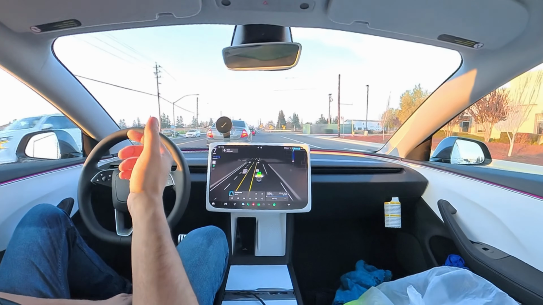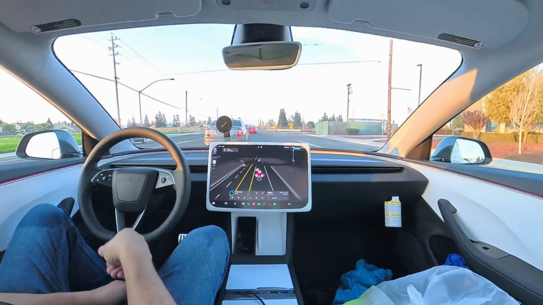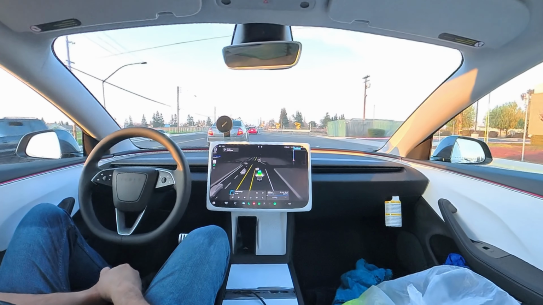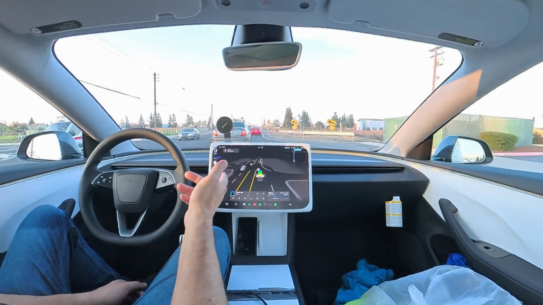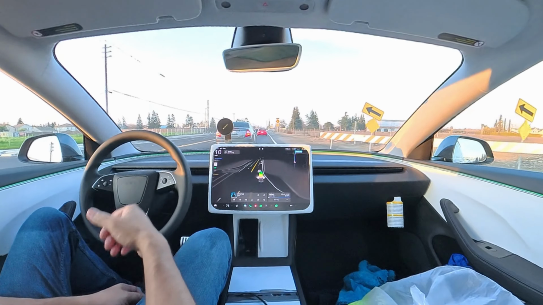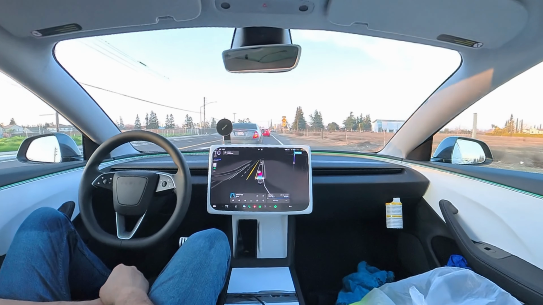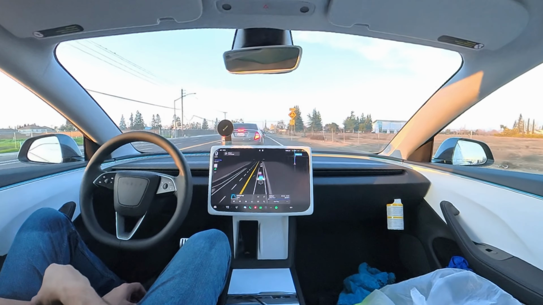Which is kind of good in a way because now we're coming across a bunch of traffic here. A lot of people getting off of work. It's in Mad Max mode as well, so that's pretty much what I stay in all the time now. I don't really test out hurry and standard or chill or sloth or any of those other modes. I just don't really find them useful.